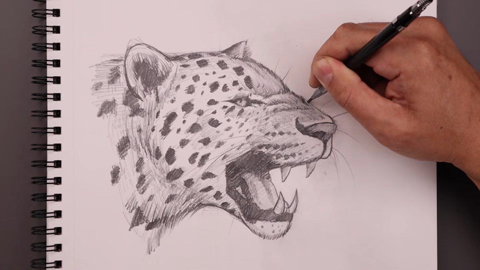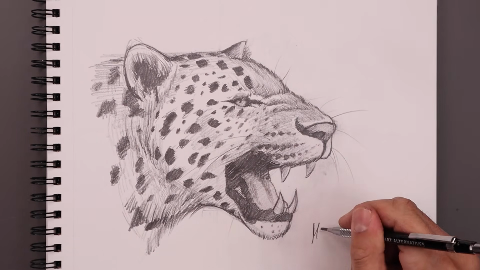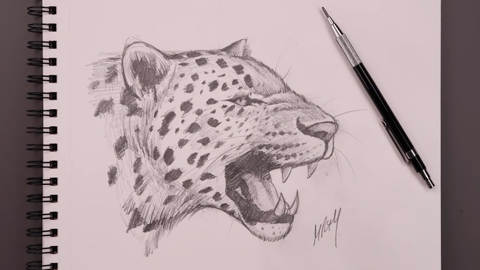Now as you get near the end of our drawing, we'll continue to add some more contrast and add some whiskers, and always be sure to sign our artwork, and that's pretty much it. There's a sketch illustration of a leopard.